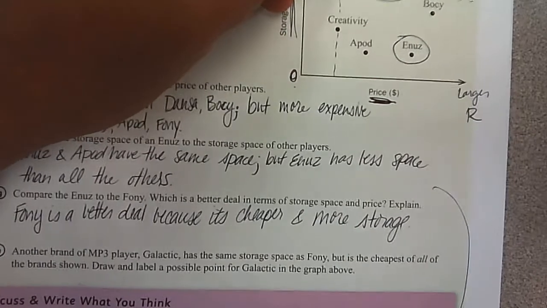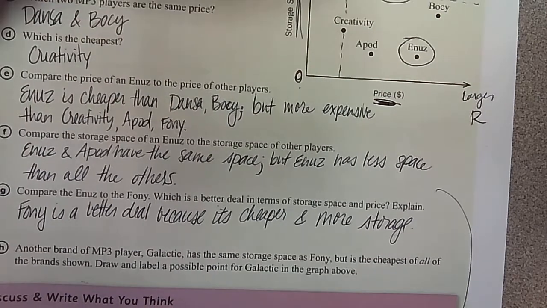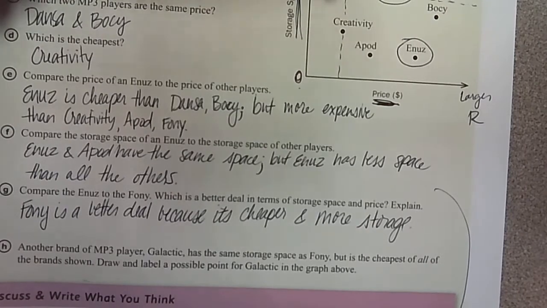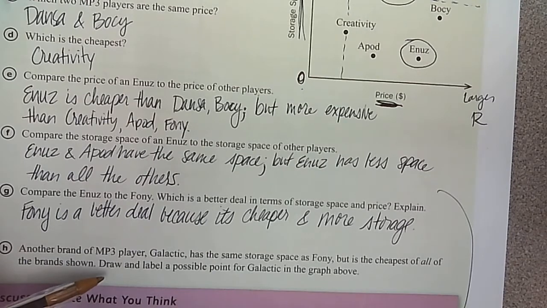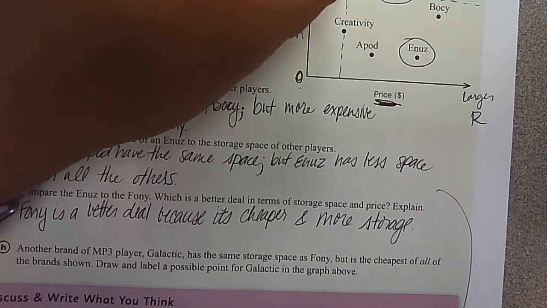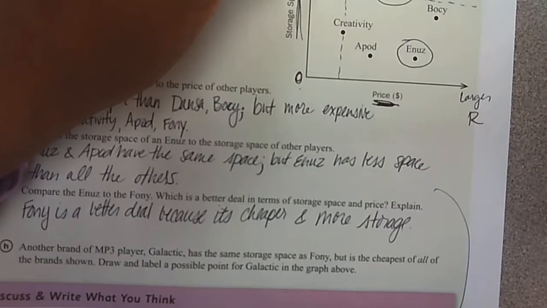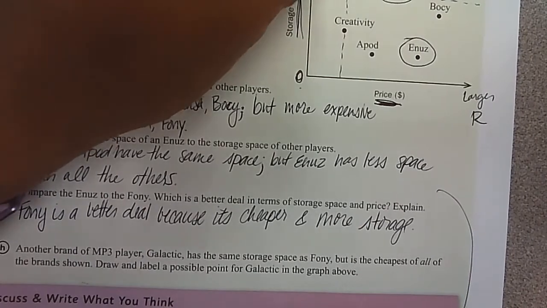So it has to be on this line and somewhere over here. Draw and label possible points. All right, so those are possible. Anything on that one and label, right? Draw and label, yep.